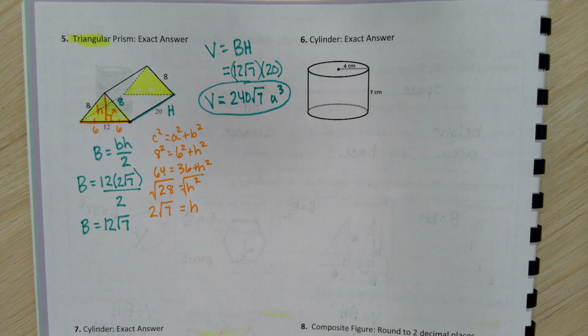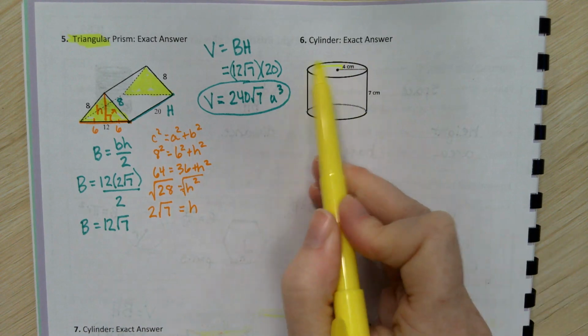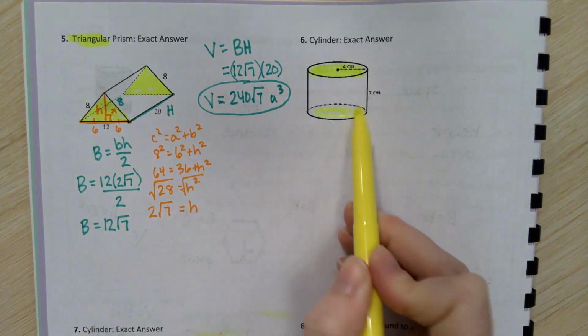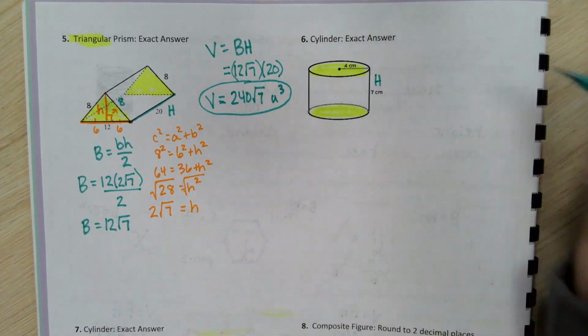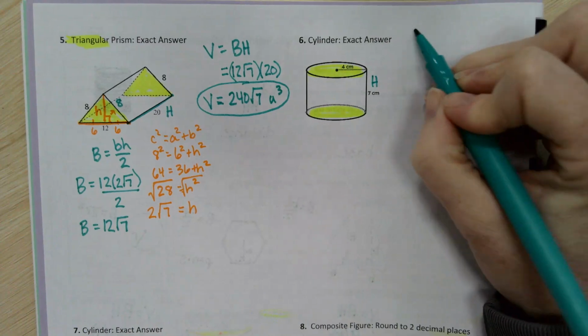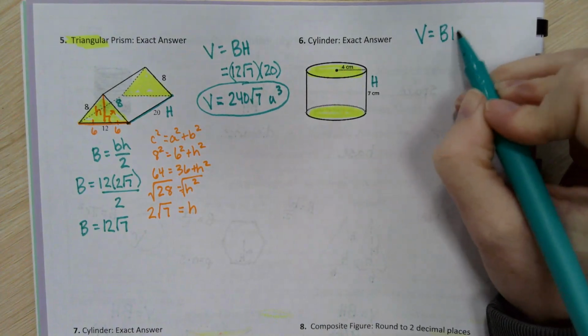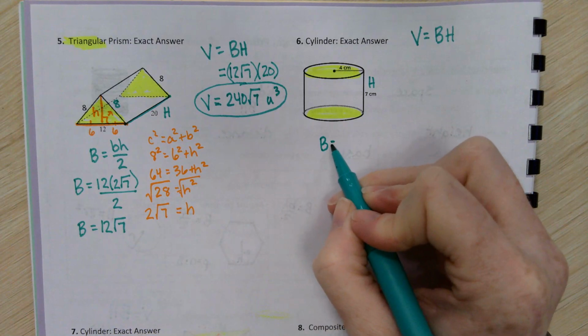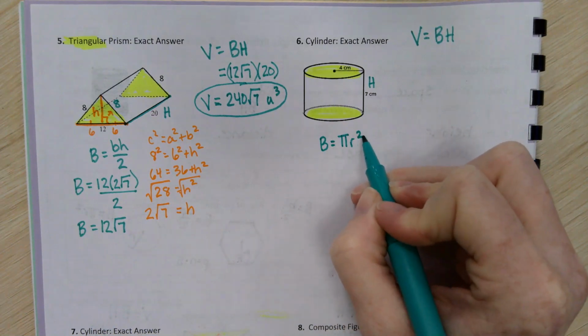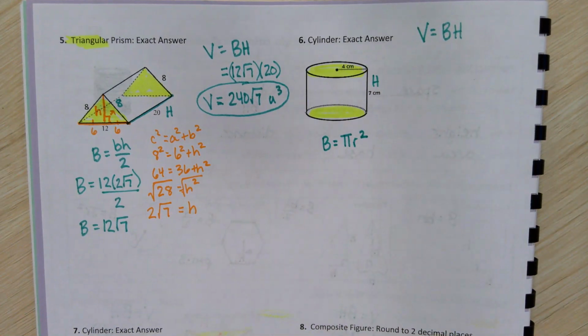All right. Moving into the next part of this notes page, we shift to a cylinder. But cylinders are built in the same way as prisms. They have two bases that are connected to each other by a capital H height to represent the distance between them. So even though their base is a different shape, we can use the same formula to find the volume inside that cylinder. We just need to remember that to find the area of a circular base, we switch over to the area formula pi r squared.